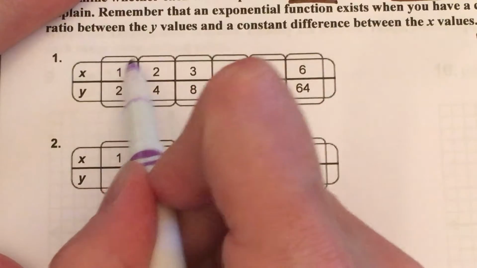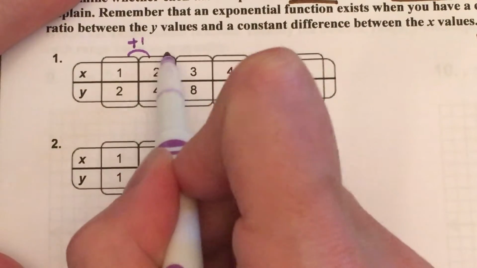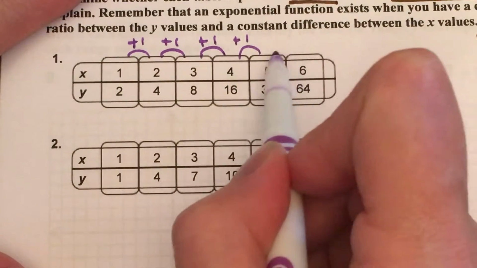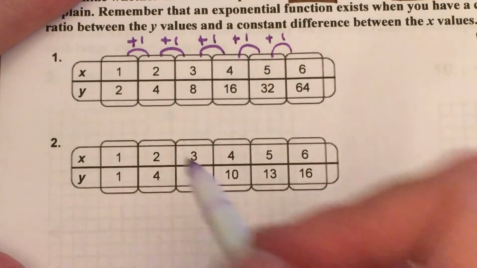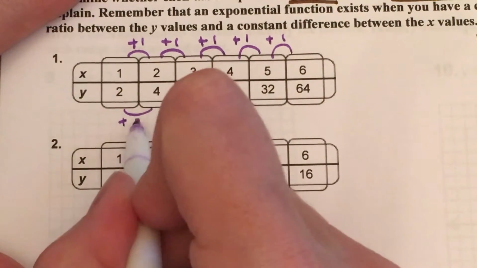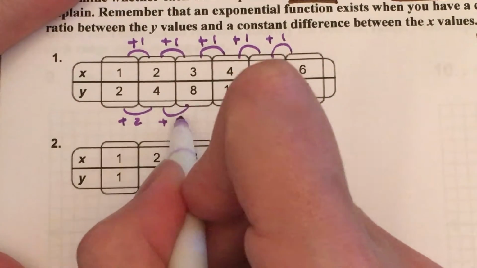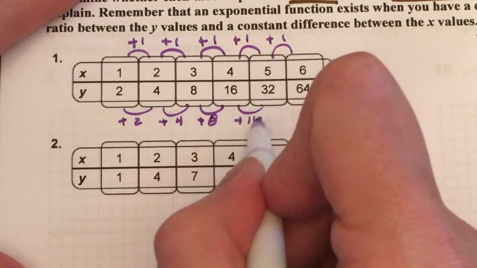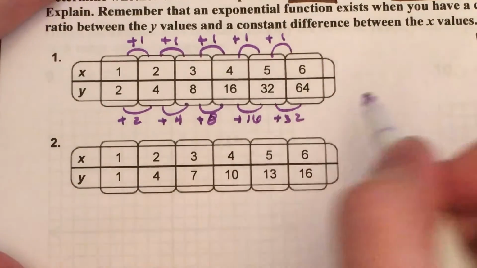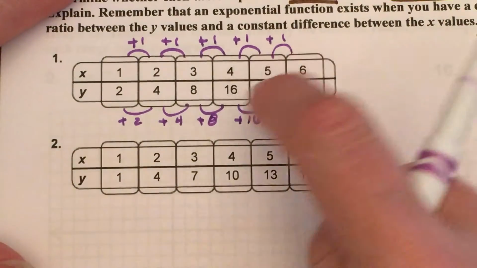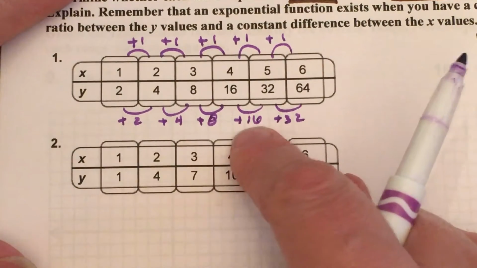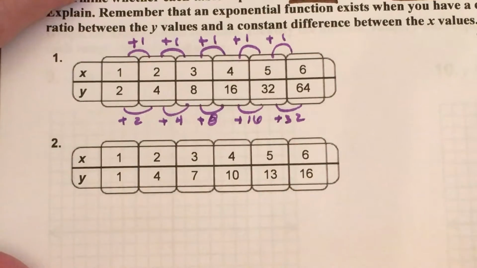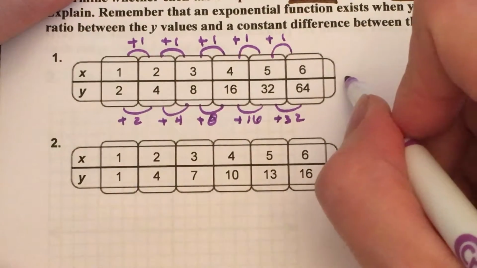Number 1. So my x values, add 1, add 1, add 1. That's not very exciting. Okay. My y values, add 2, add 4, add 8, add 16, add 32. Is this a constant rate of change? Are we always adding the same amount each time? No way. This is super exponential.